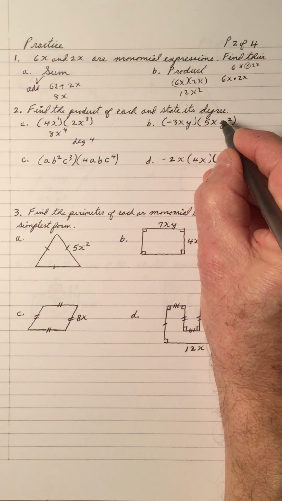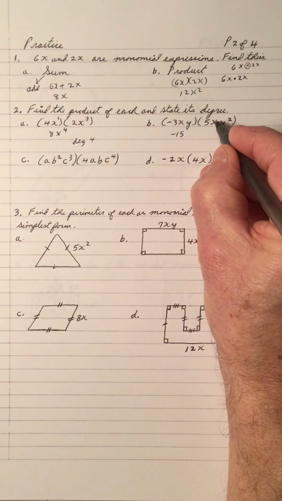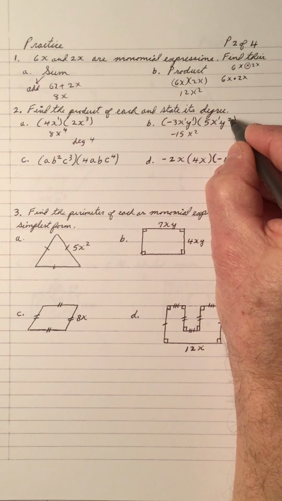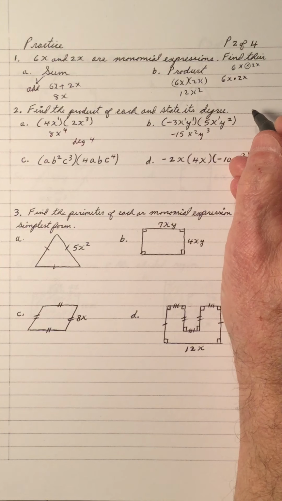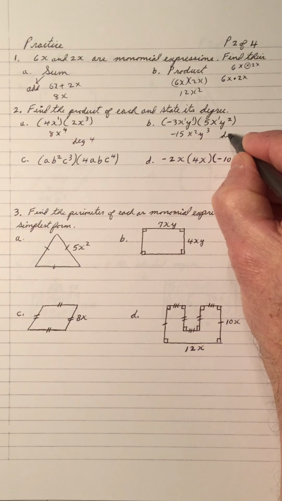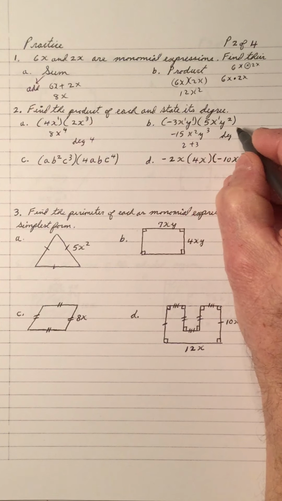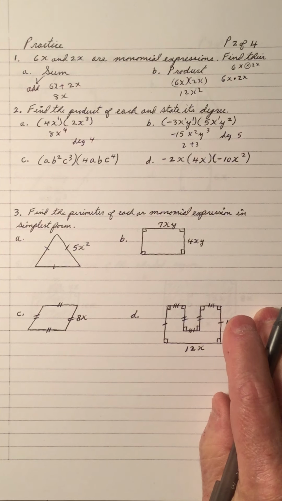B, multiply. Negative 3 times 5, negative 15. x times x, 1 plus 1 is 2. 1 plus 2 is 3. When you multiply, you add your exponents. Now the degree here, we have a 2 and we have a 3. We add up our exponents to get the degree of this term, which is 5.